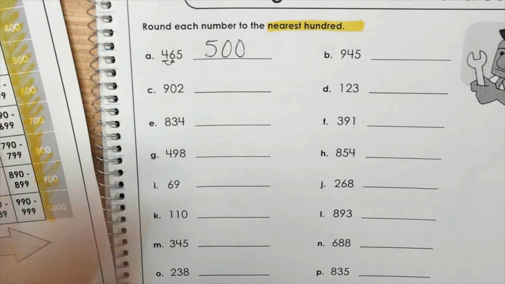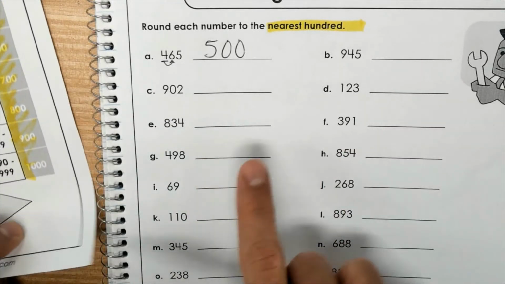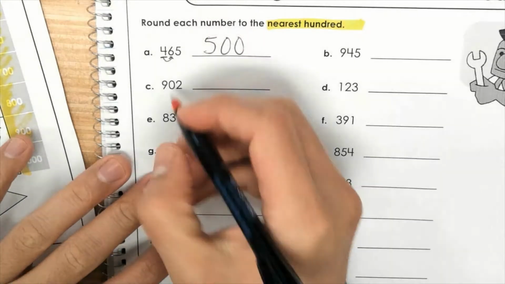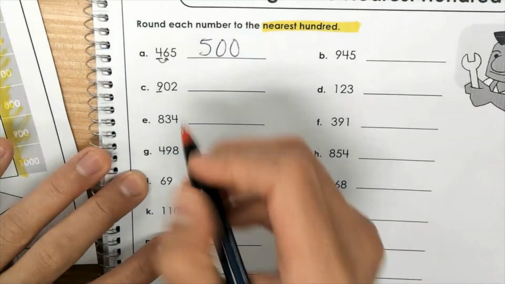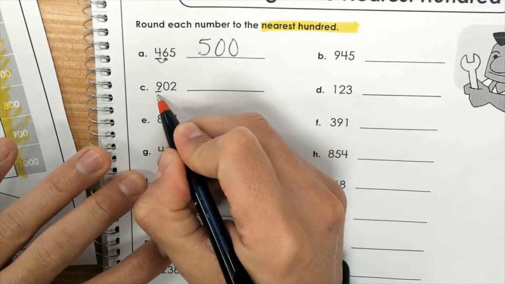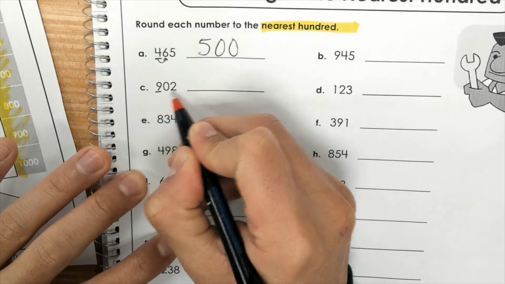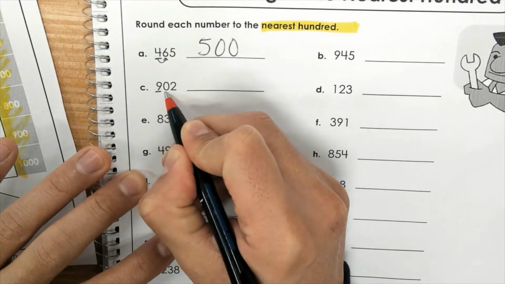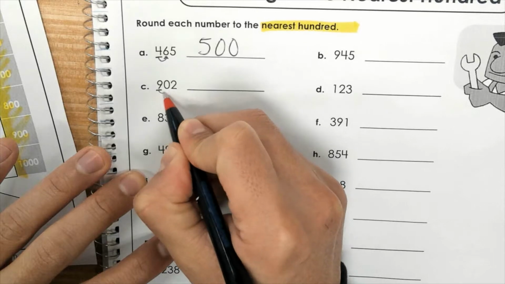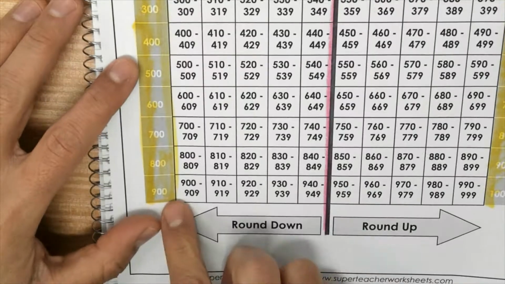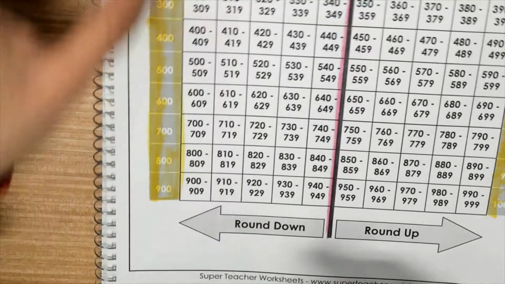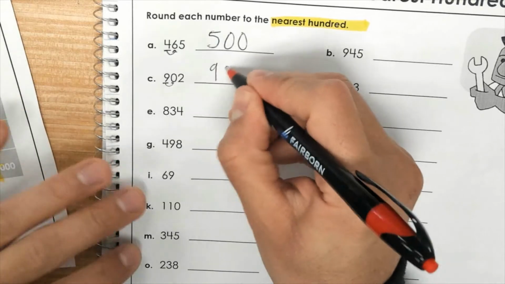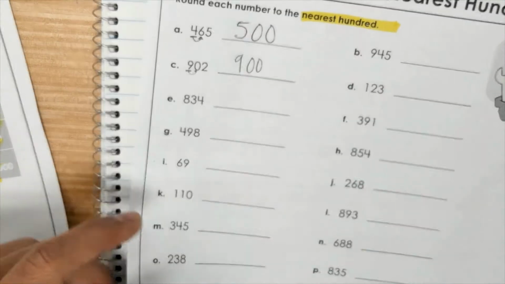Okay? The next one. Let's look at 902. Alright? 9, ones, tens, hundreds. We're always remembering that. Ones, tens, hundreds. I go to the next value in the tens. It's a 0. Okay, let's look over here. 9, 0 in the tens. Well, guess what? It stays as 900. It stays as 900.